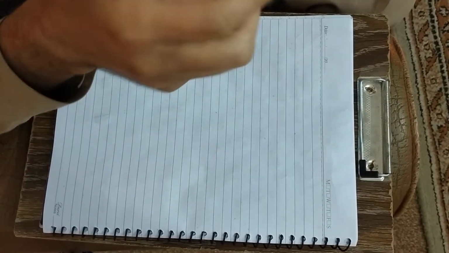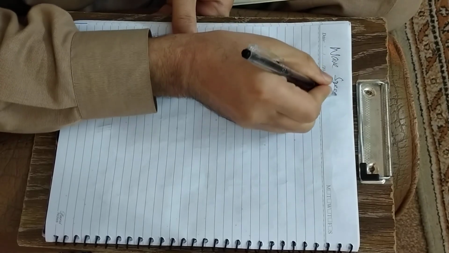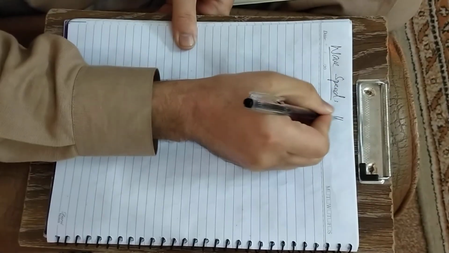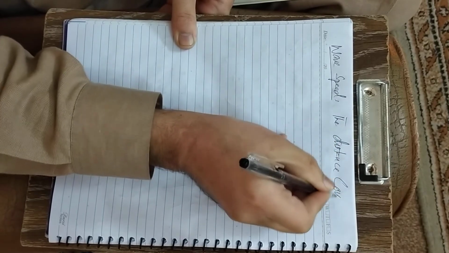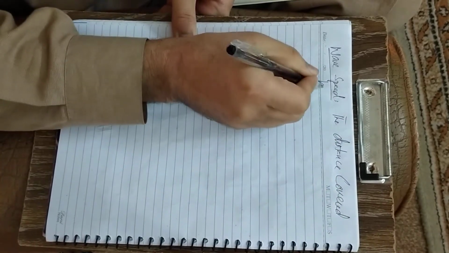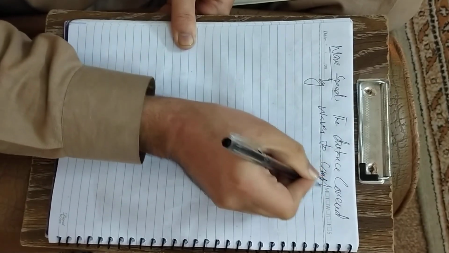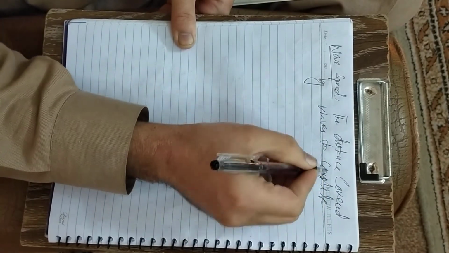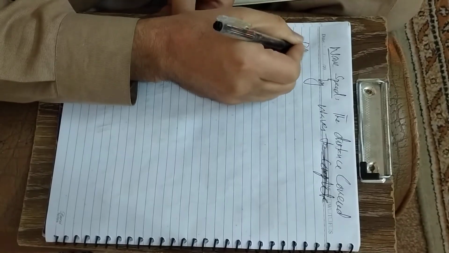Now I am talking about the general formula of wave speed. The wave speed is defined as the distance covered by the wave per unit time.